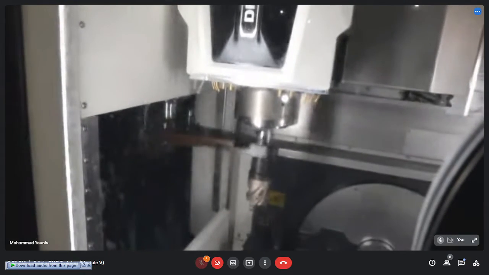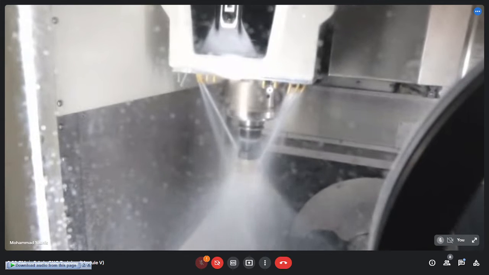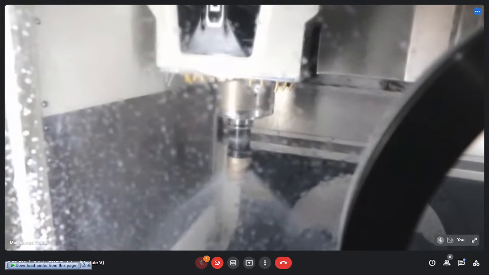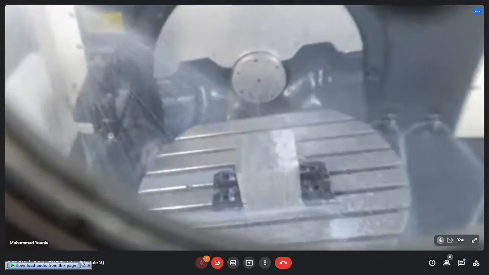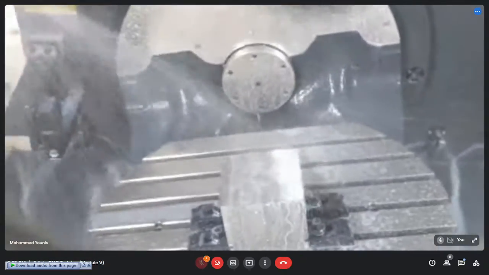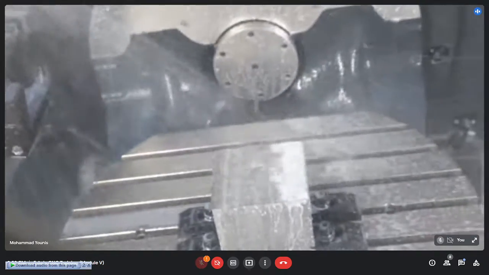Okay, we have started the cycle now. So you can see here we have some movement to the B axis here as per the programming. So we'll first focus the camera, then I'll provide the feed.